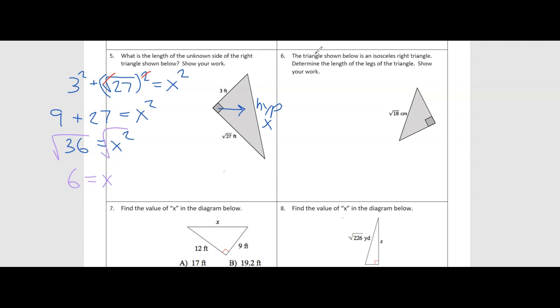And we are in feet. So let me rewrite that. Well, I can just rewrite it over there. It's okay. So x is equal to 6 feet. So there was no approximate answer here. There was just an exact answer.